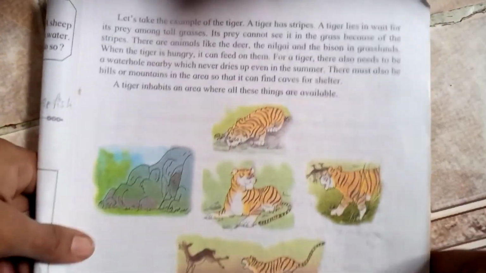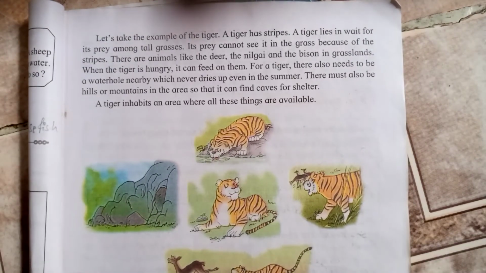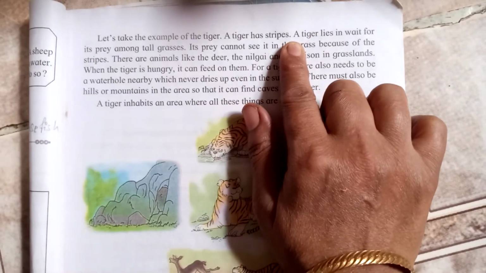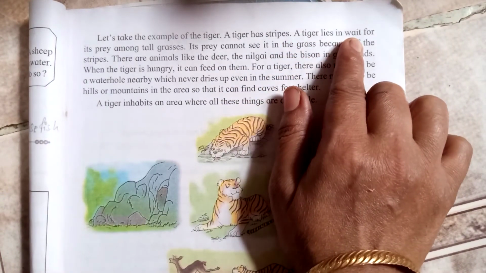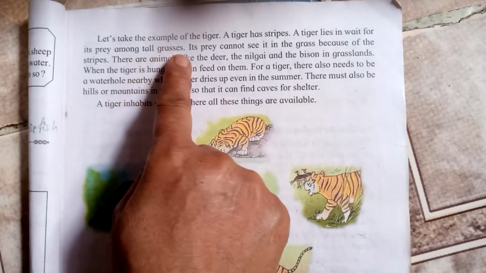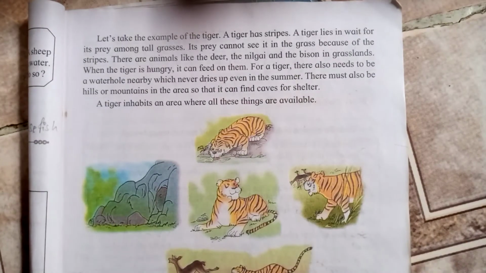Okay children, now come to page number 9. See here, many types of animals are given. Let us take the example of the tiger. A tiger has stripes. A tiger lies in wait for its prey among tall grass. Its prey cannot see it in the grass because of the stripes. There are animals like the deer, the nilgai and the bison in grassland.